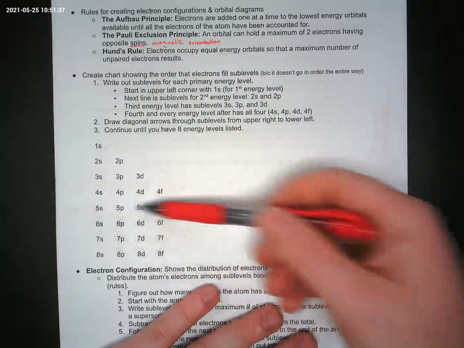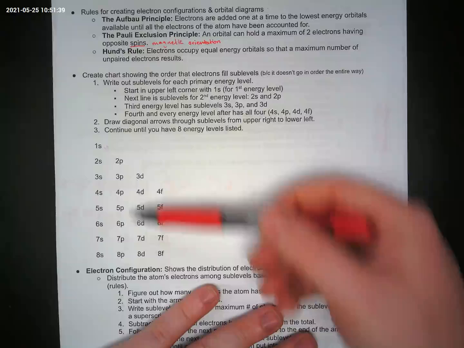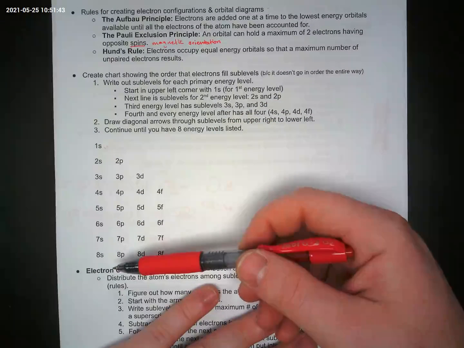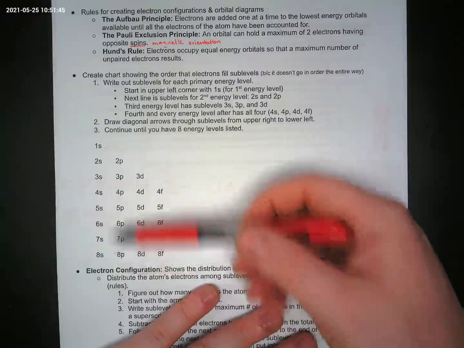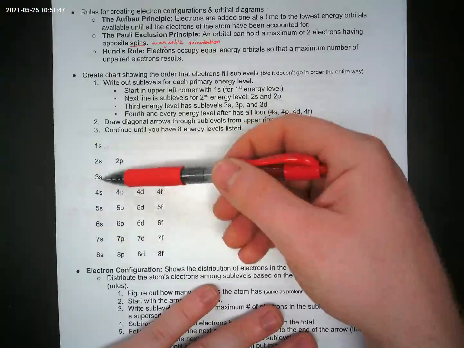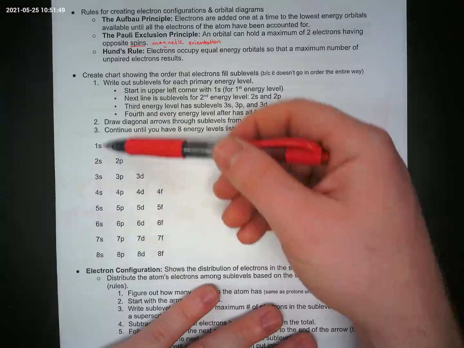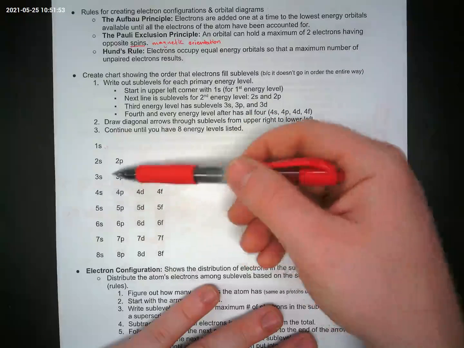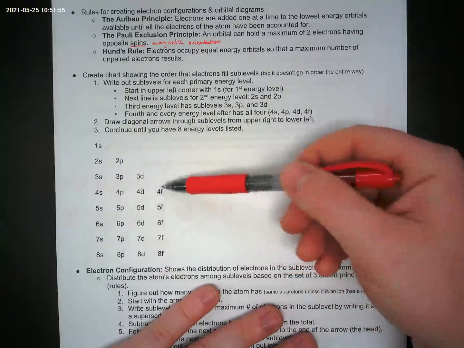Here's 4 principal, 5 principal, 6, 7, 8 principal. So these numbers indicate the principal energy levels. And next to them you'll see the orbitals themselves. So here we've got 1s, 2s, 2p, 3s, 3p, 4s, 3d, 4p, 4d, 4f.